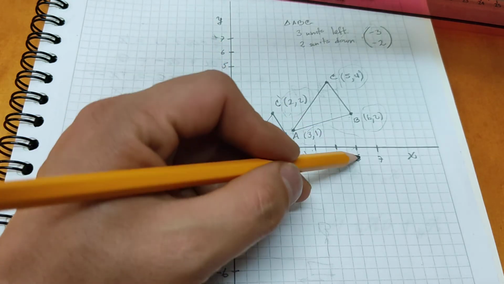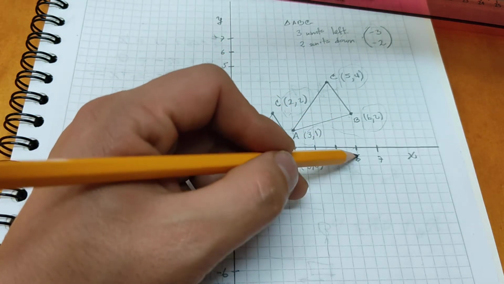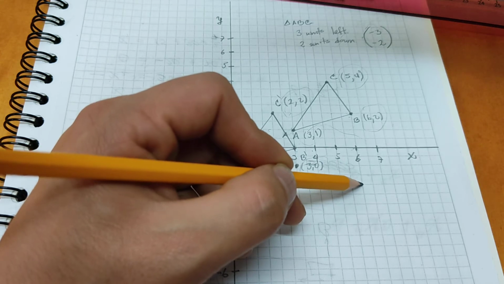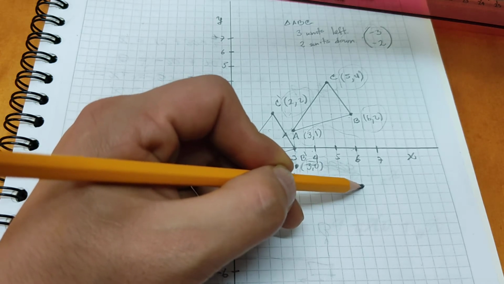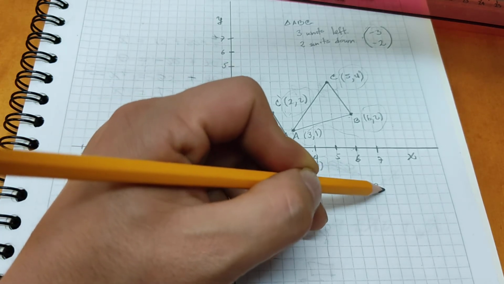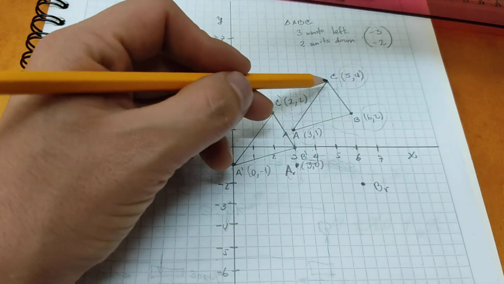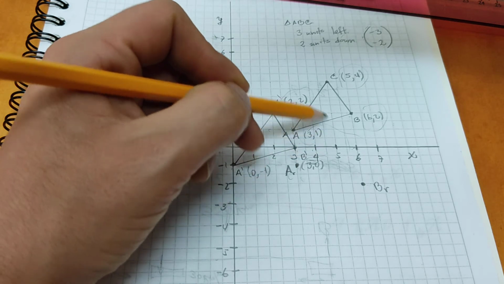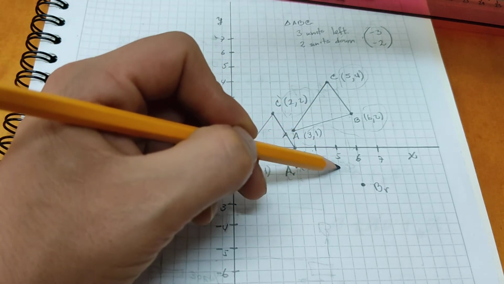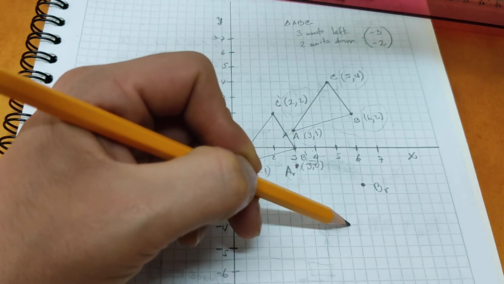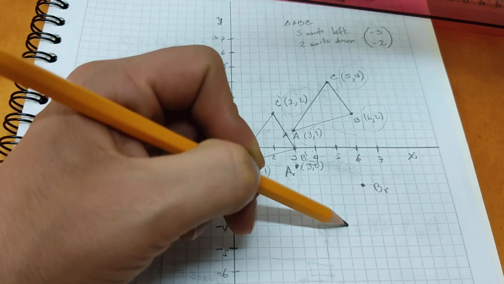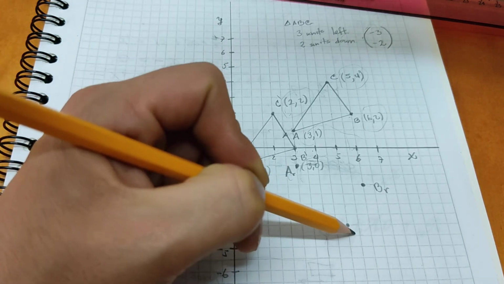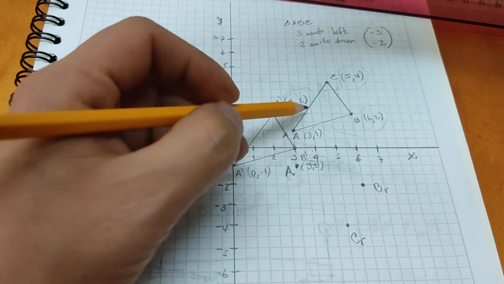And B here is at 2 units from the axis, so I'm going to put it at 2 units from the axis. That will be B sub r. And point C is at 4 units from the axis, so I need to count 4 units. That will be C sub r.